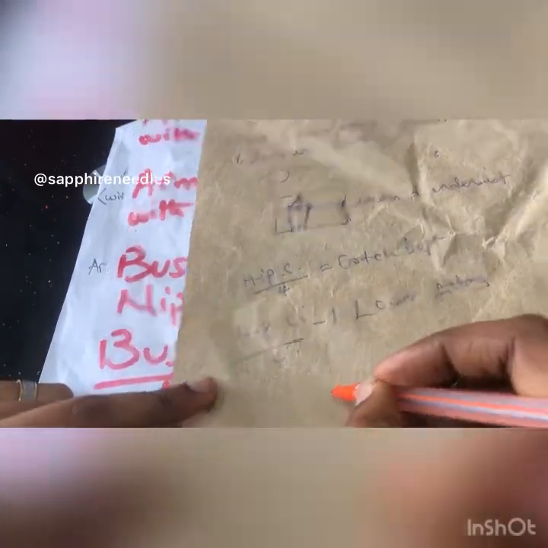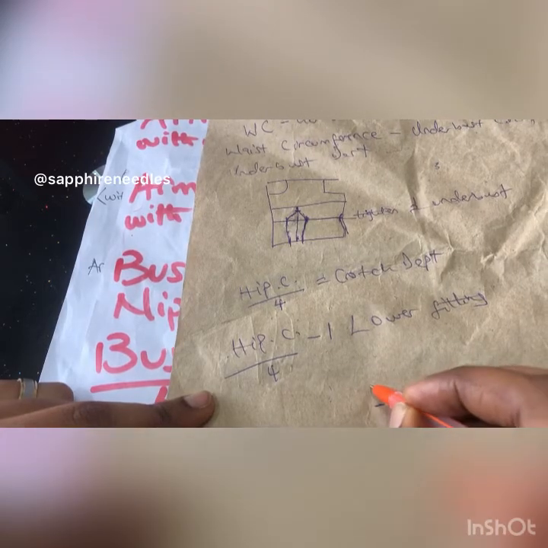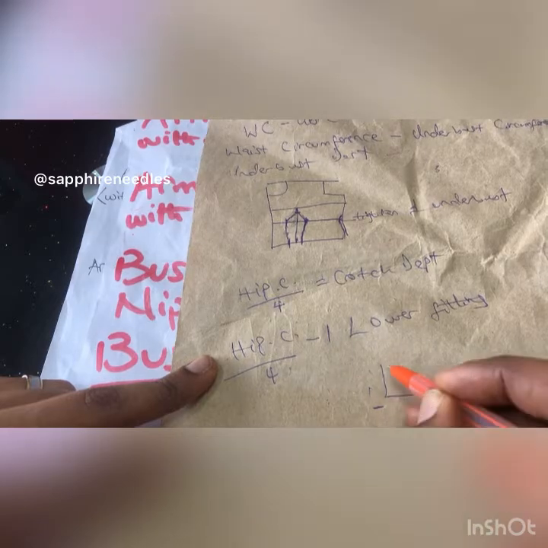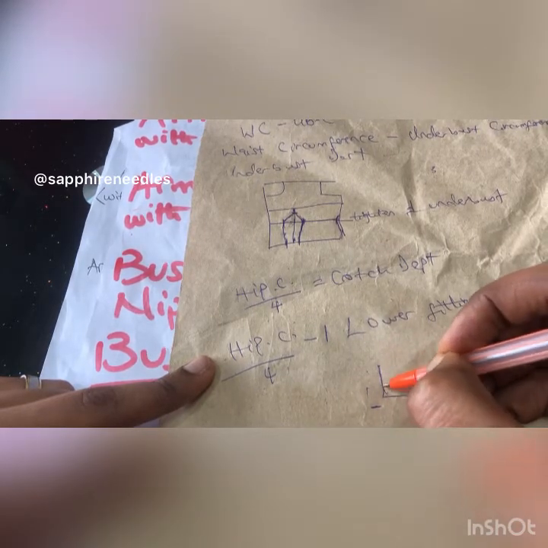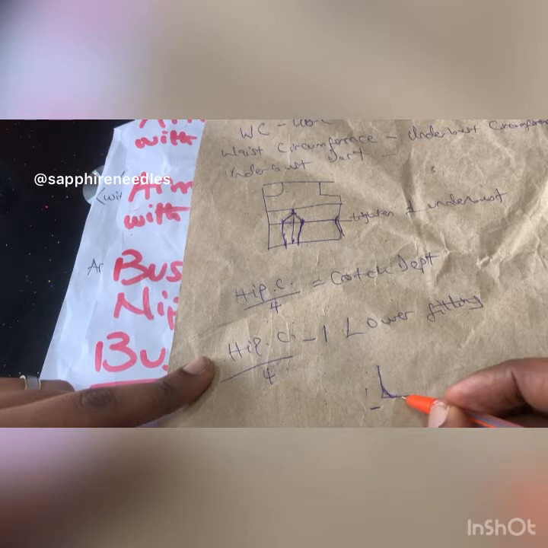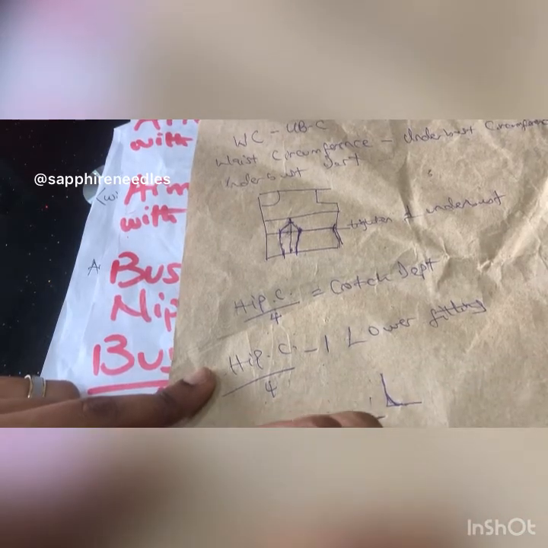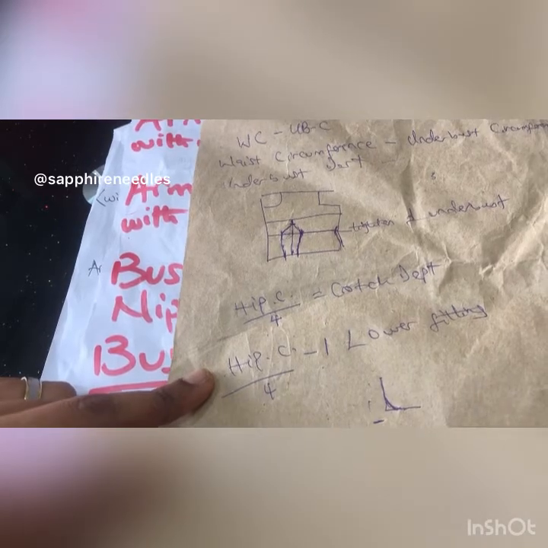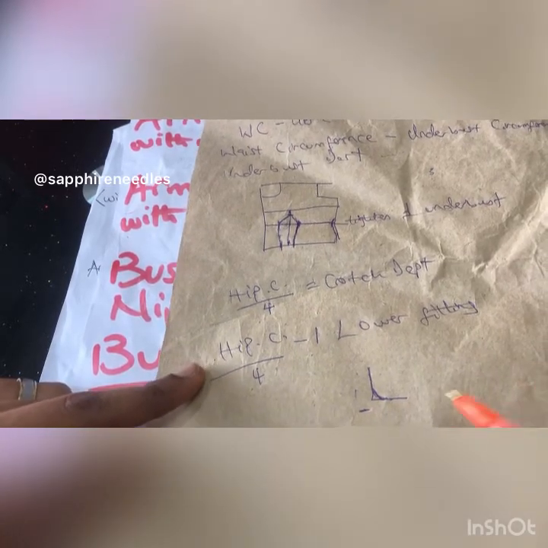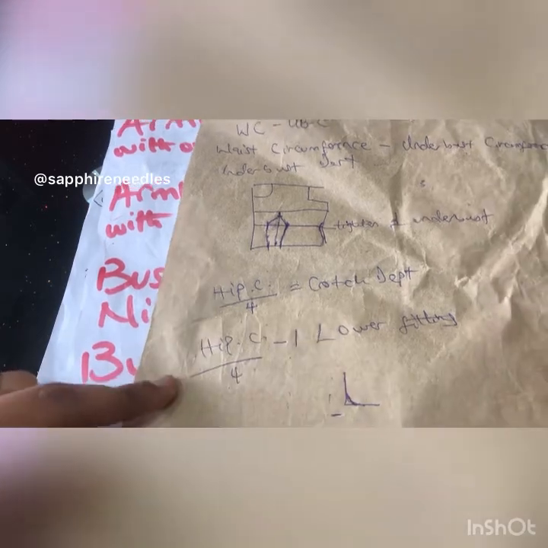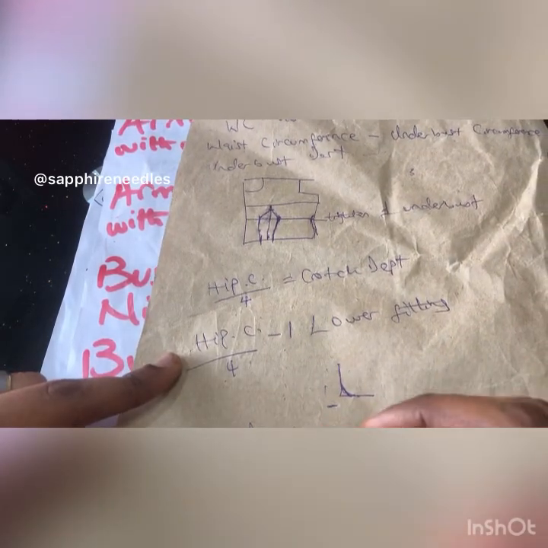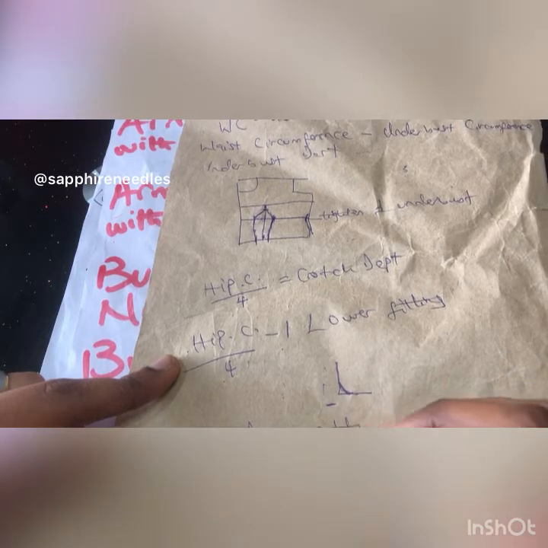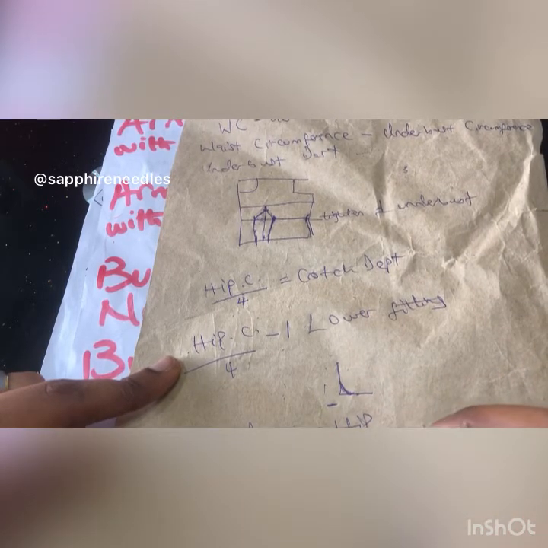Then you know that part where you extend the crotch, like this is your pants, that part is the crotch extension. As we go on, when we're doing our pants, we'll be using this measurement. I just want you all to know this. To get the crotch extension, you'll be dividing your hip by 20.